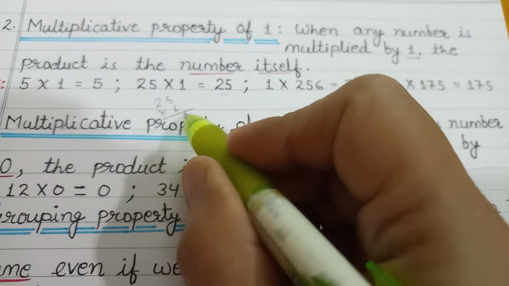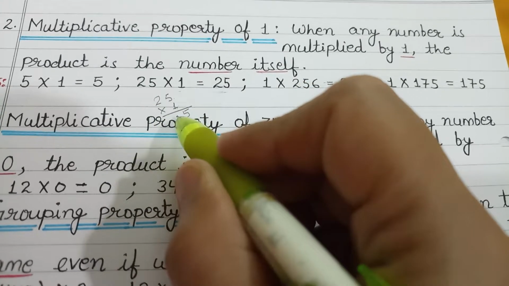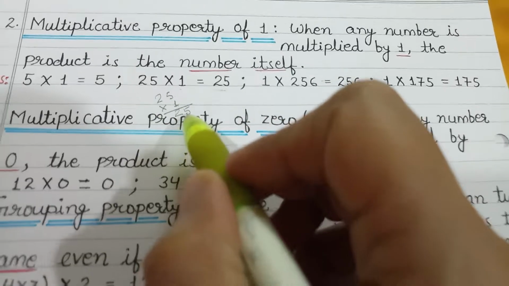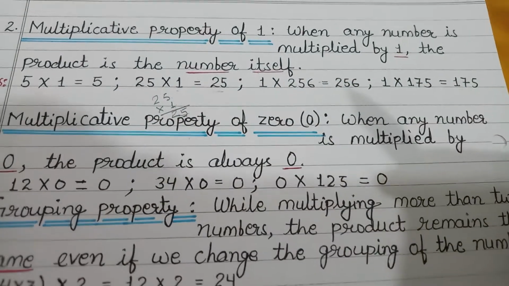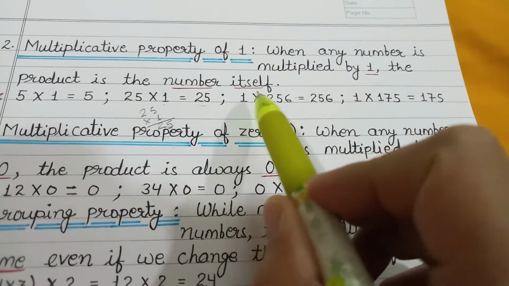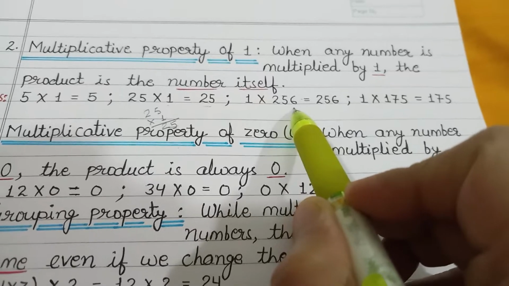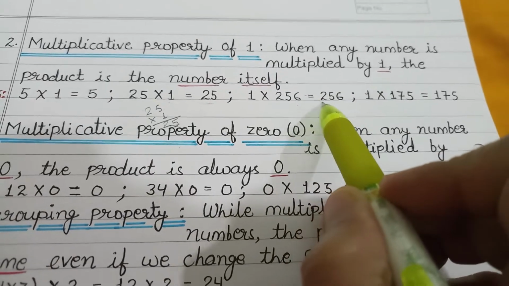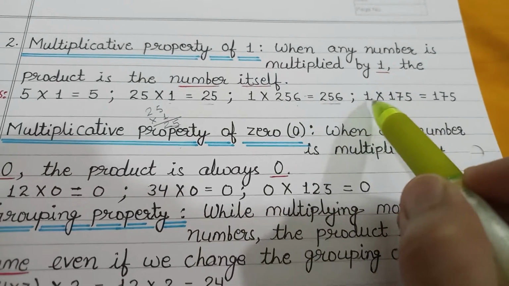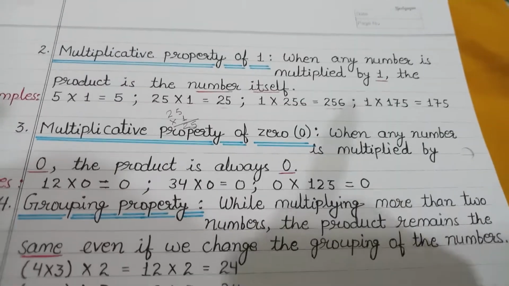1 5 is 5. Now we are taking the second digit. So 1 2 is 2. So see, if we multiply 25 by 1, the answer is 25, the number itself. Now if we are multiplying 1 by 256, that time also the answer comes as the number itself. Now 1 multiplied by 175, the same, it's 175.